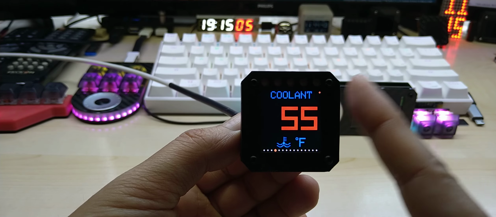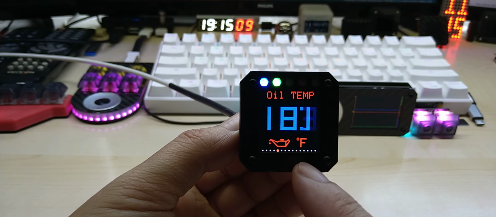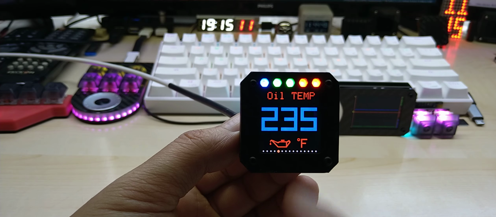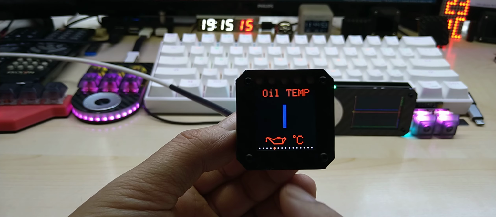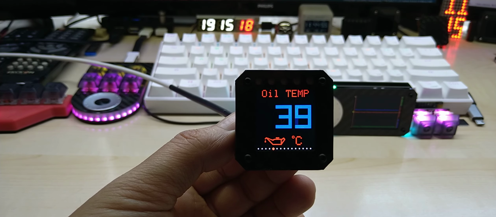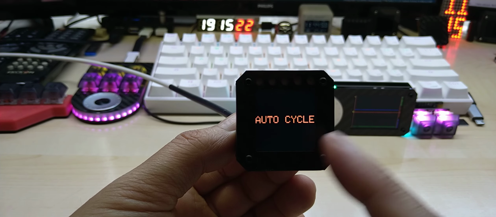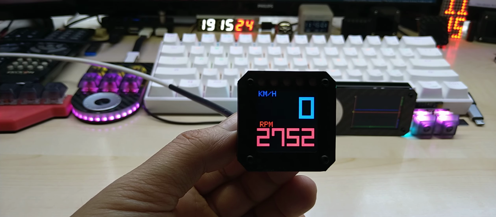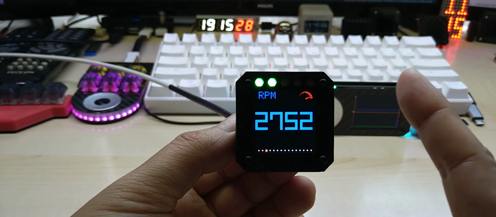So this is it. Oh, what I did is I actually did change the metric to imperial. As you see here, now it's Fahrenheit. To change that back, you touch longer, and then it switches back to Celsius. And if you short touch, it does go into the auto cycle screen and starts from the beginning.